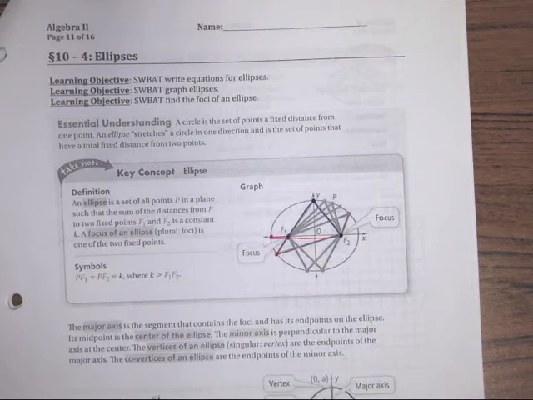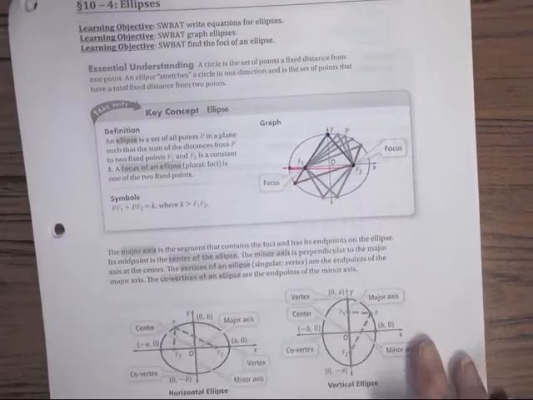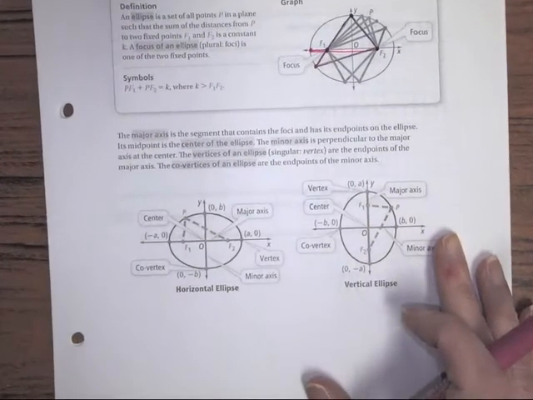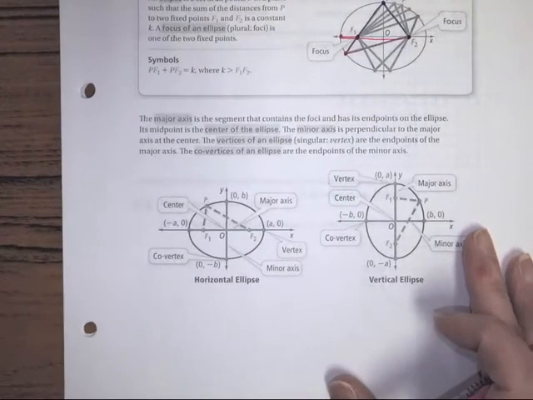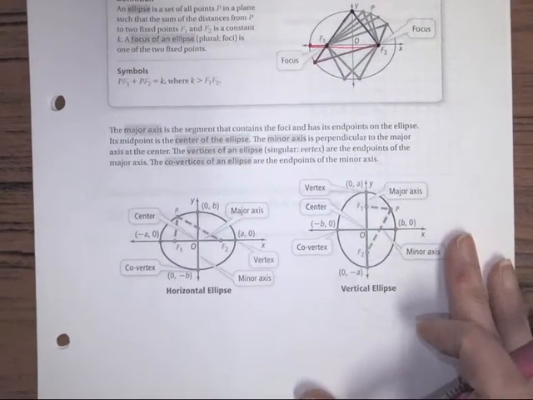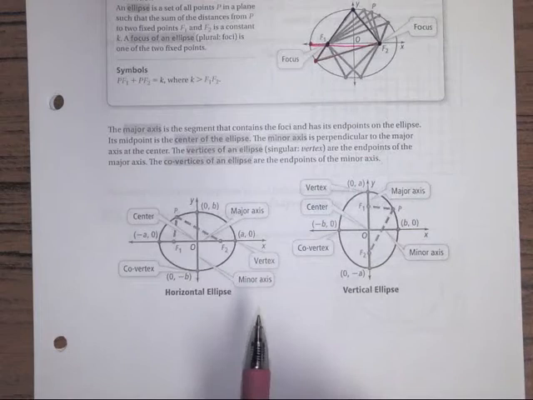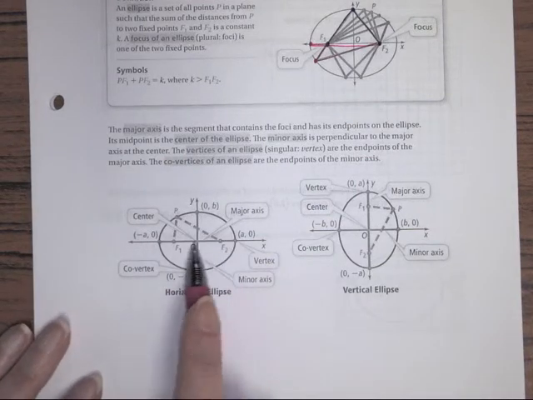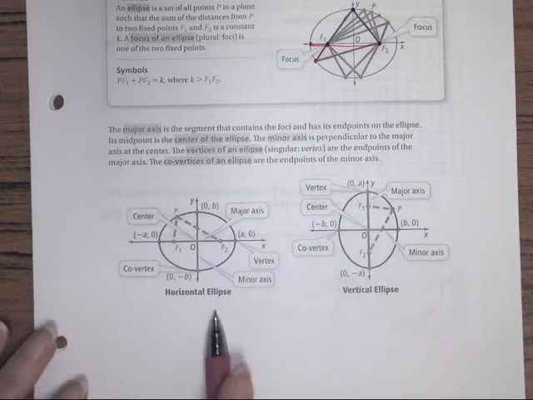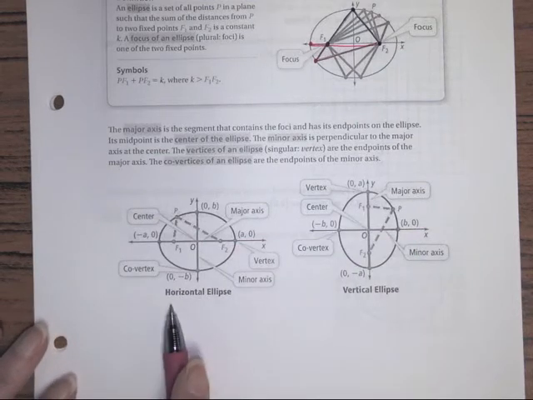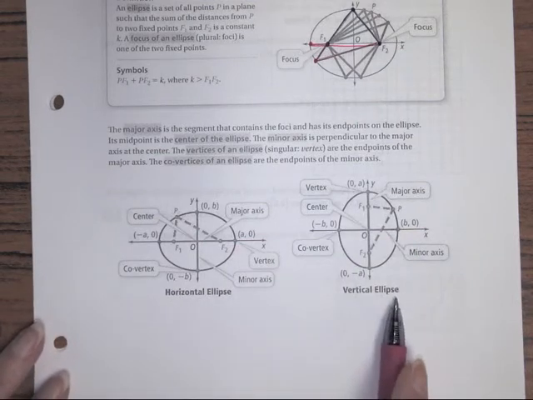All right, so let's go down here to the bottom of the page because we're really going to define the characteristics of an ellipse. And let's get this whole thing on the screen. An ellipse is a kind of an oval shape, and it either can be this way or this way. So this is horizontal. This way is vertical.